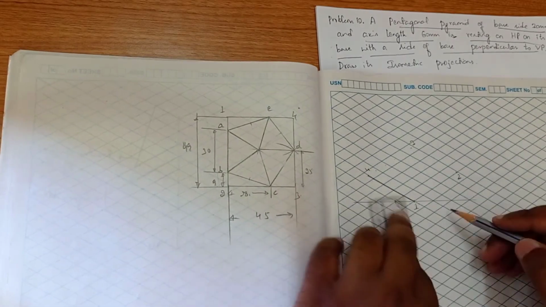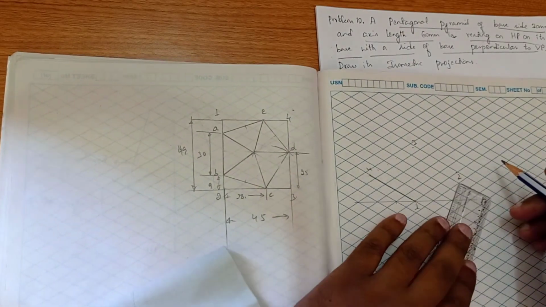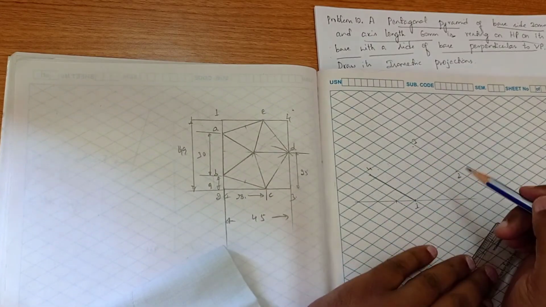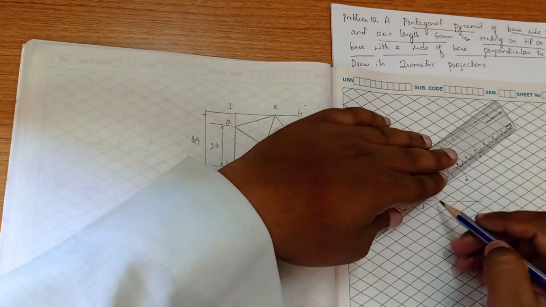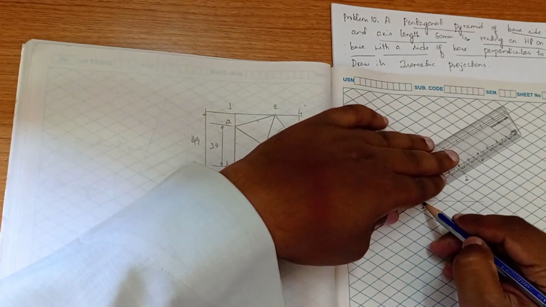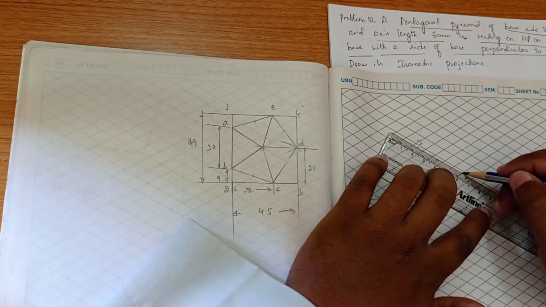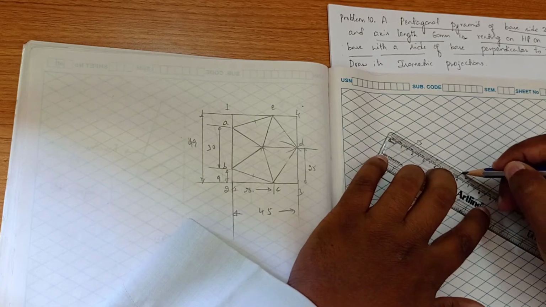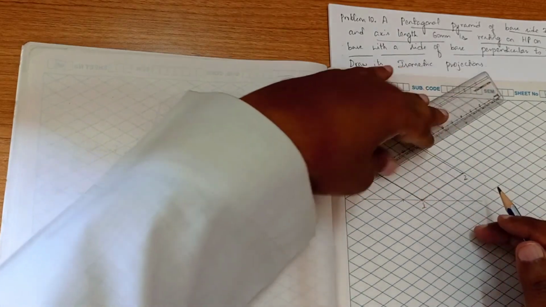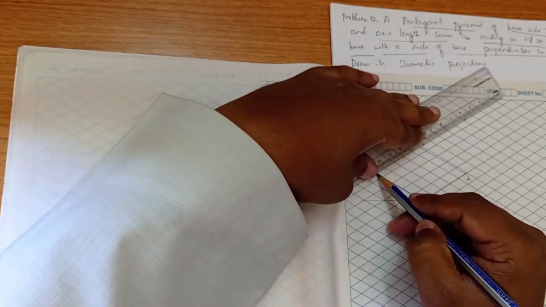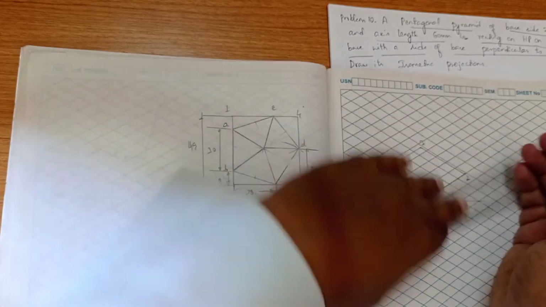Now 1 to 2 it is 49, 2 to 3 it is 45, again 3 to 4 is 49, again it is 45. So we have to construct the box first. The box is done.